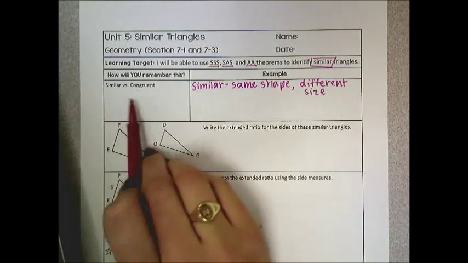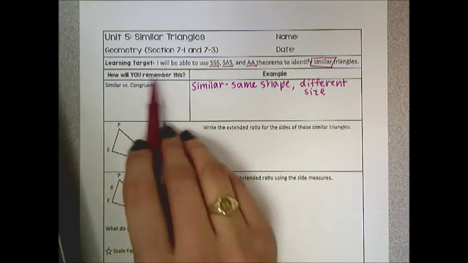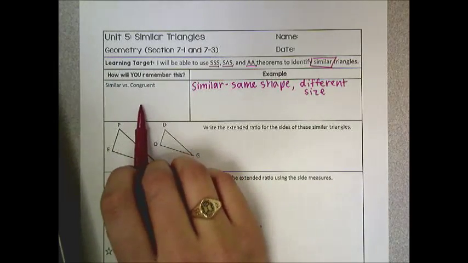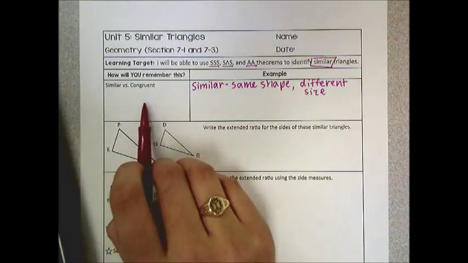So here I want you to write whatever helps you. How will you remember this? I will be looking to see you've written something here. I want to see that you are thinking about what the difference between similar and congruent is.